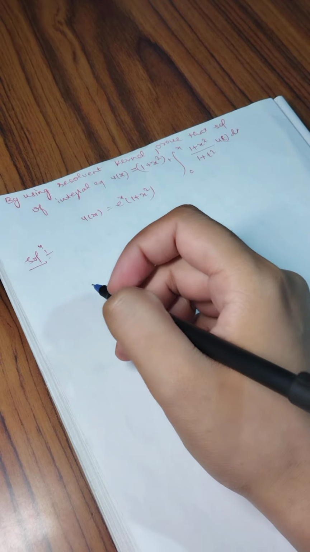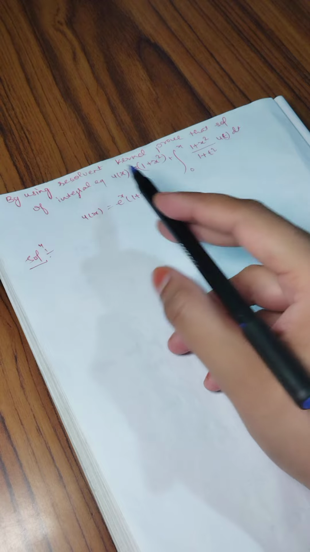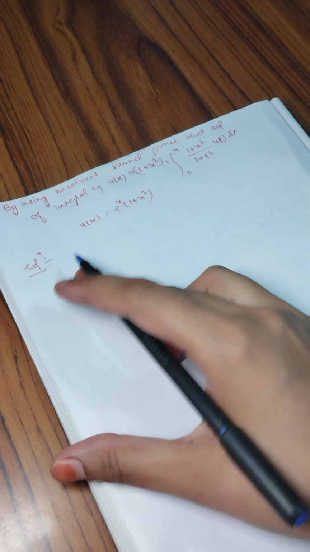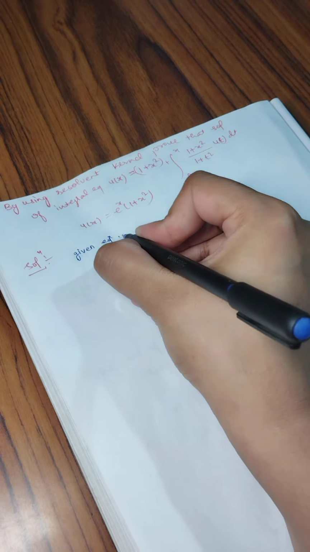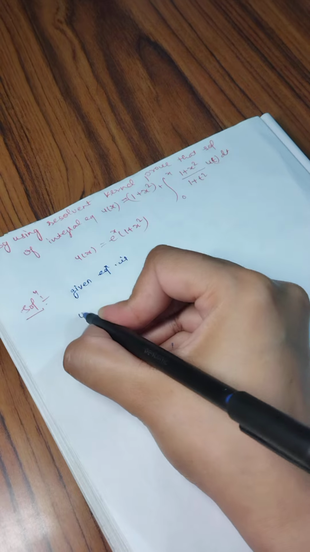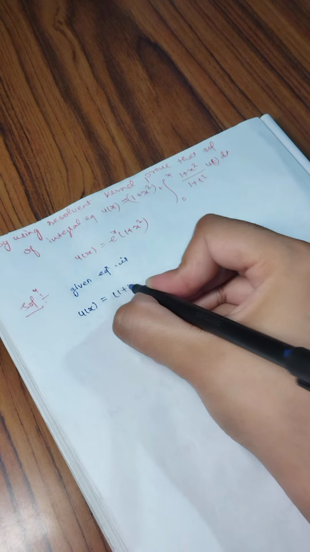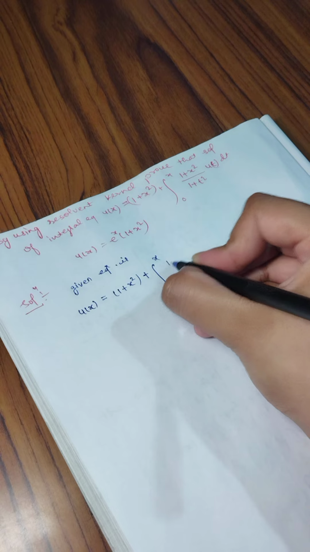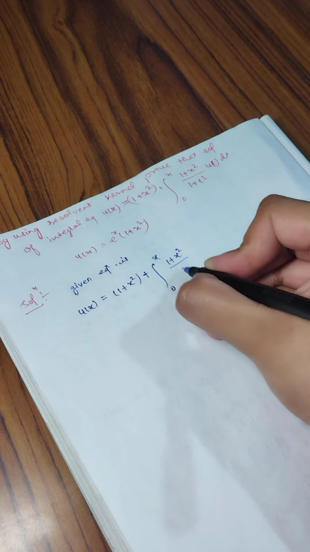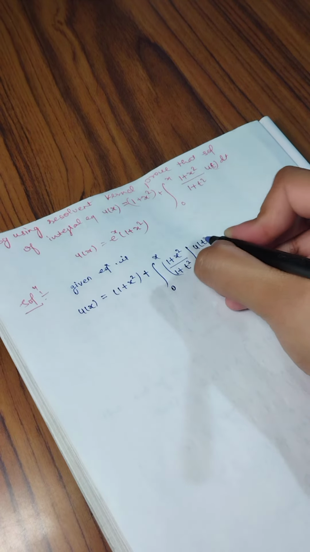Here we have to prove that the solution of this integral equation is u(x) = e^x (1 + x²) by using the resolvent kernel. So the given equation is u(x) = 1 + x² + ∫₀ˣ (1 + x²)/(1 + t²) u(t) dt.